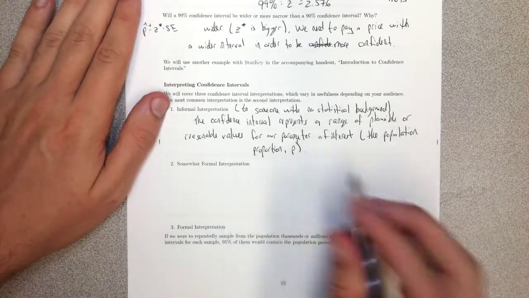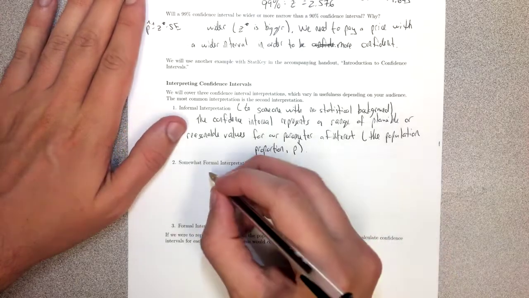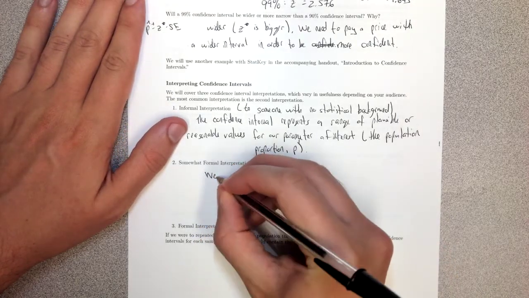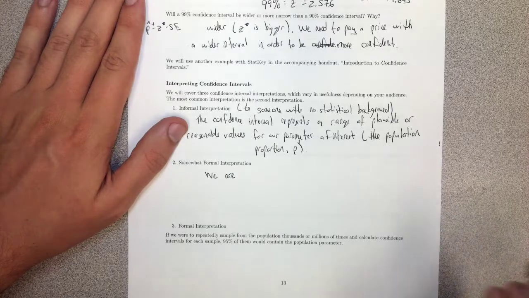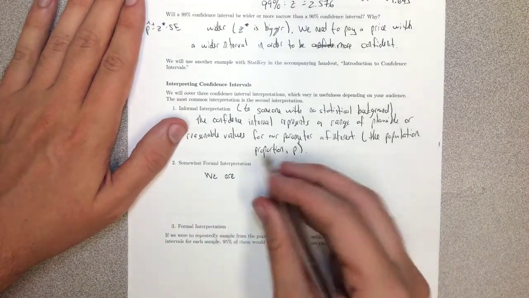The second interpretation is the most common, and for that, we aren't defining confidence within this interpretation.